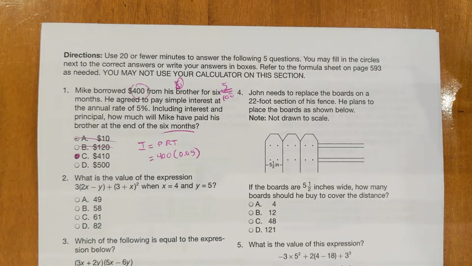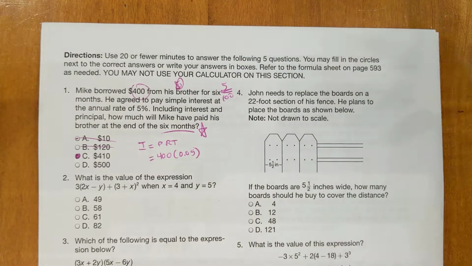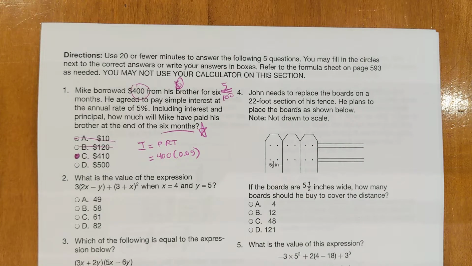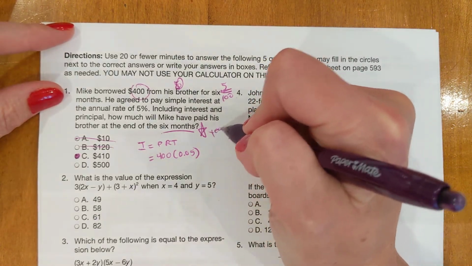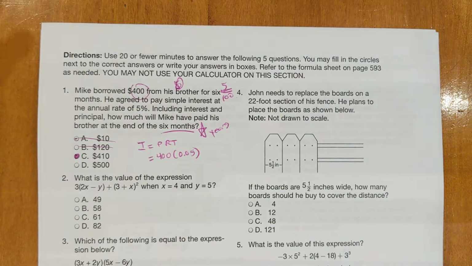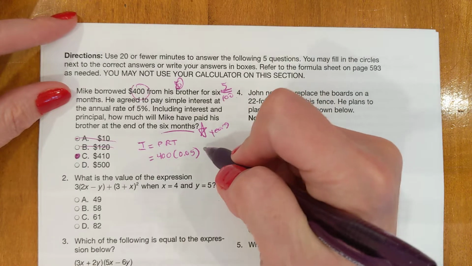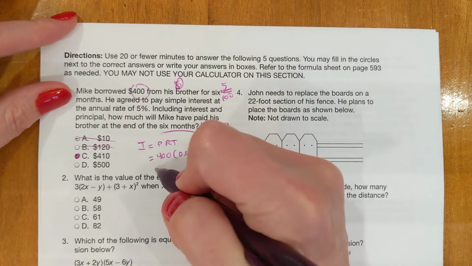The time they said is 6 months, and this is what's kind of wonky. You may be inclined to just stick 6 in it. Oh no, the time is in years. So 6 months out of a year is half a year. 6 months out of 12, or 1/2 a year.